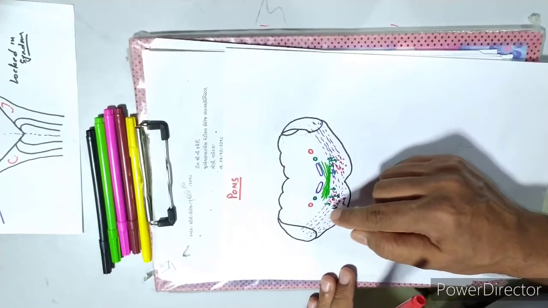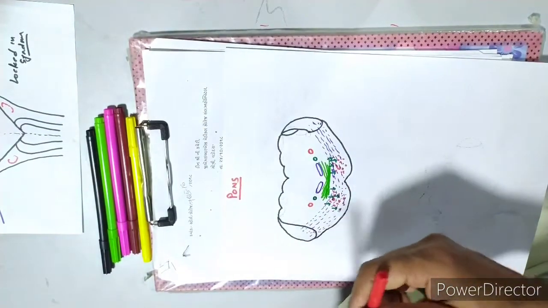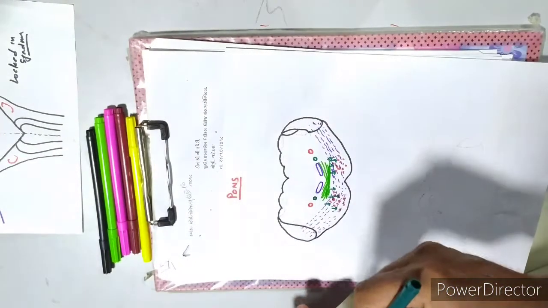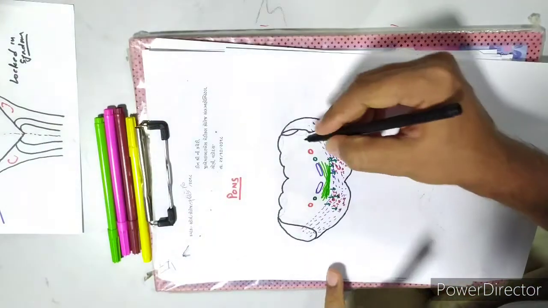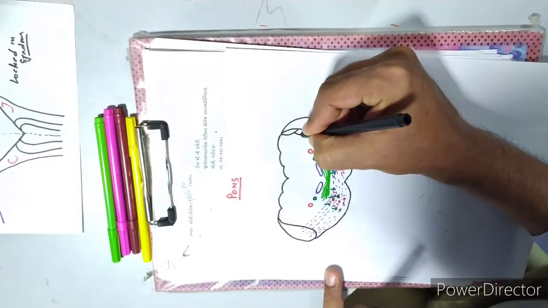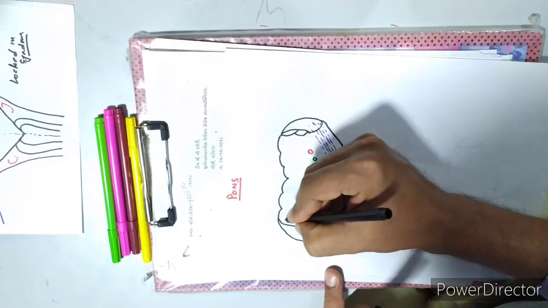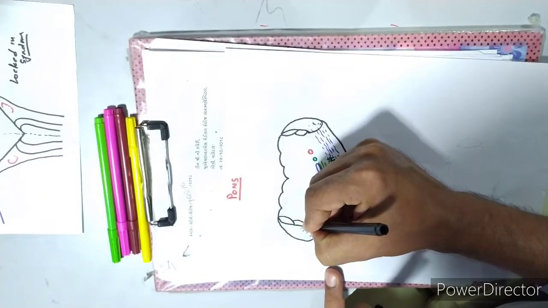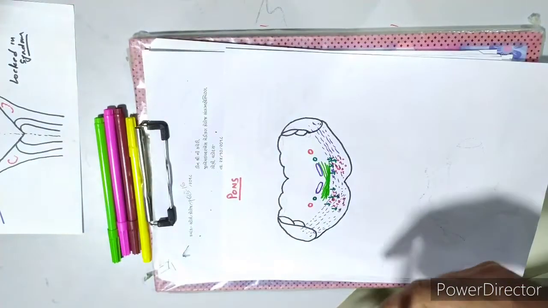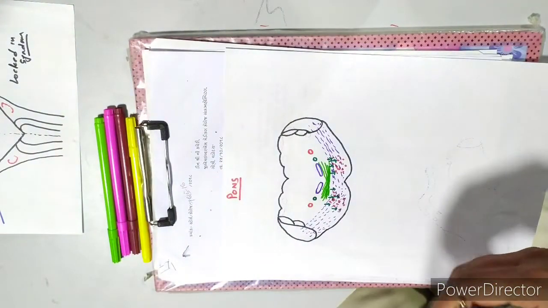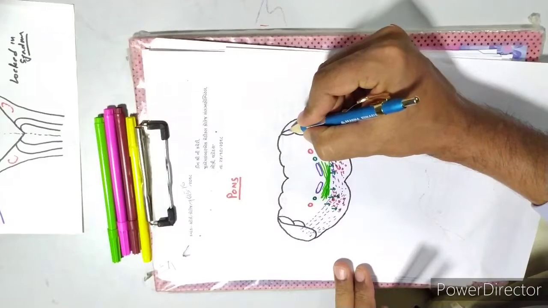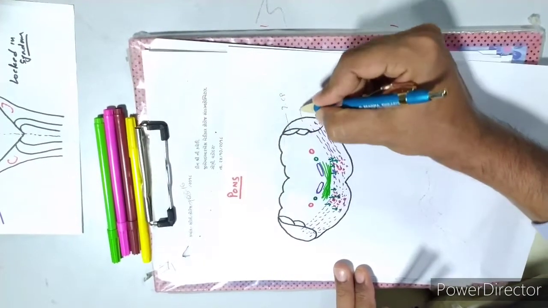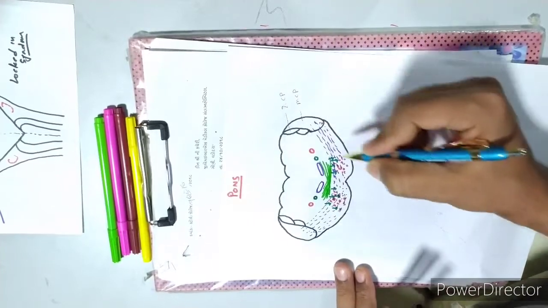Clear? Now lateral to the spinal lemniscus, this is the inferior cerebral peduncle, and this is the middle cerebral peduncle.